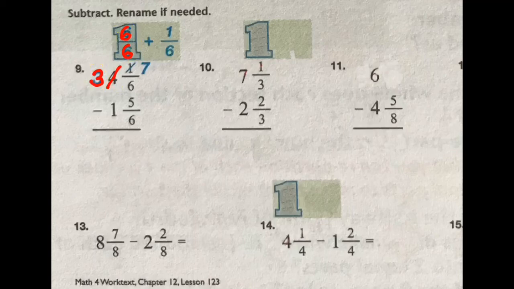Okay. All right. So now that we have this broken down into a fraction, we can add it to this one. Okay. And that is going to give us this 6 plus this 6 right here plus this 1 is going to give us this 7 right here.